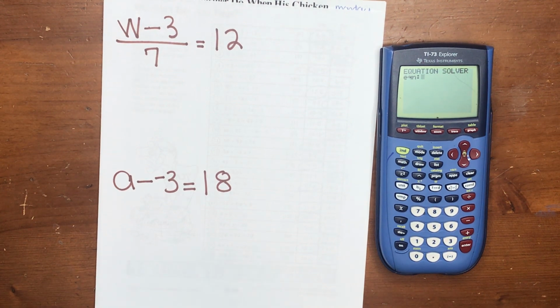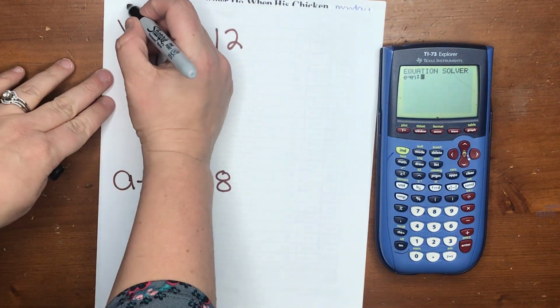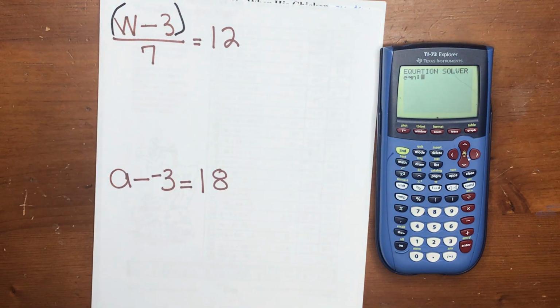Alright, so, let's go back to this one. W minus 3 divided by 7 equals 12. So, we need to start by putting in the top part of our fraction. We've cleared our calculator and we're ready to go. Because this is a fraction, you're going to want to enter this with parentheses around the top so that your calculator knows that the w minus 3 all stays together.